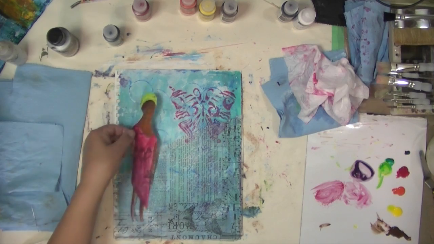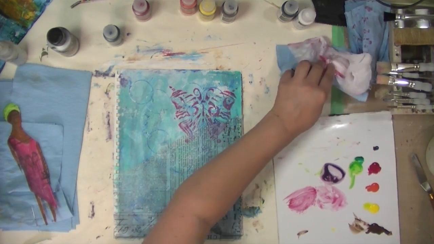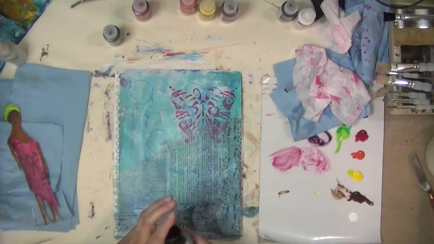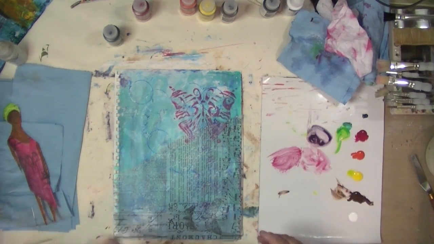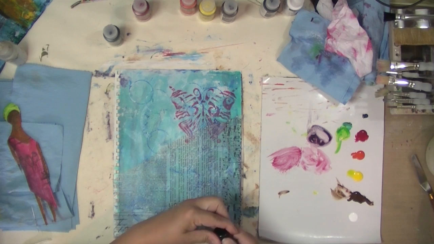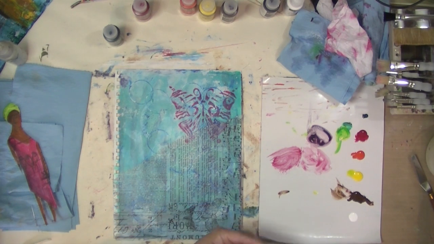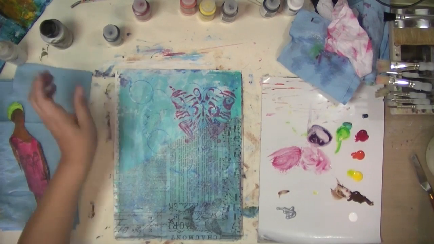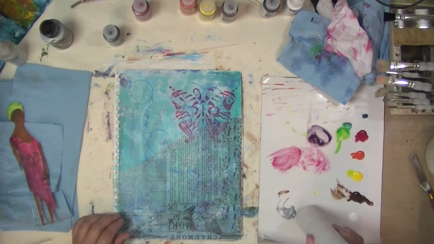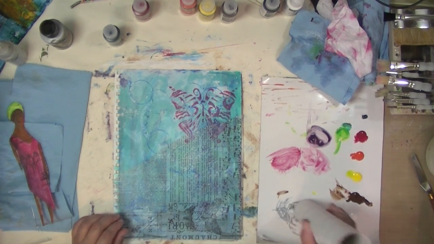Now before I glue this one down, I'm going to move this to here a bit. I'm going to take some Traditions True Silver. Take my paper towel core.